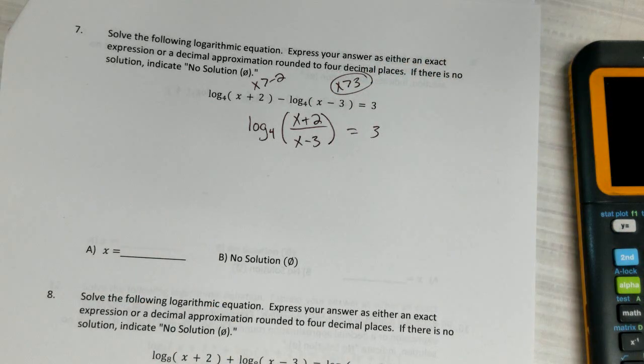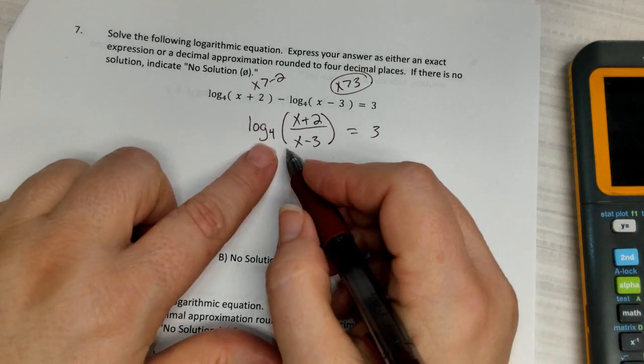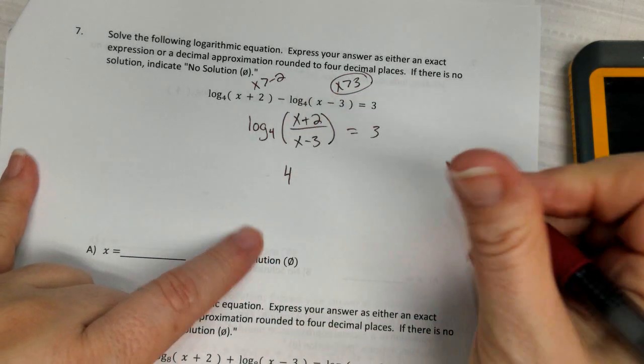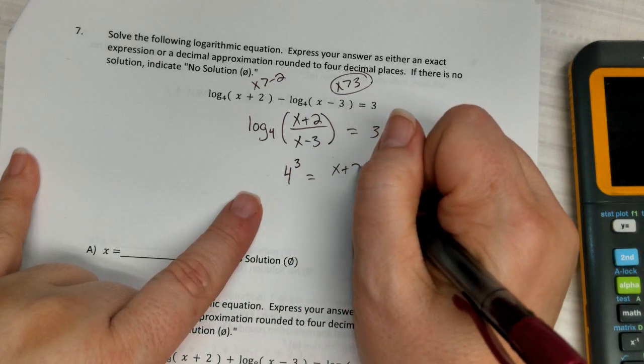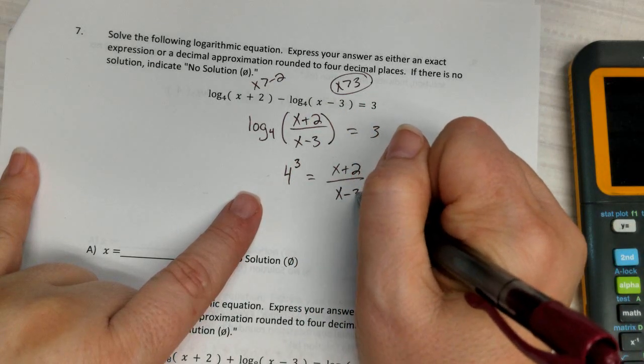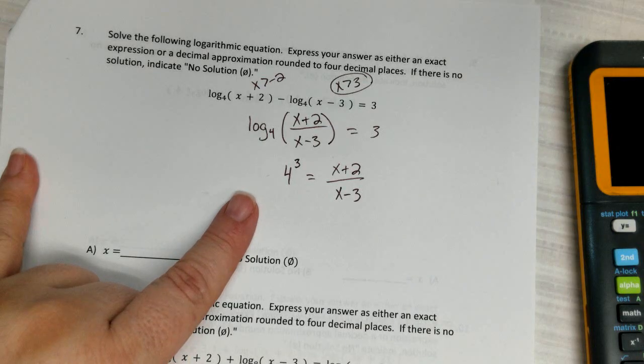So all I did is rewrite it. Now I can convert it to an exponential equation to solve it. 4 is my base, 3 is my exponent, and it is equal to this. Okay?